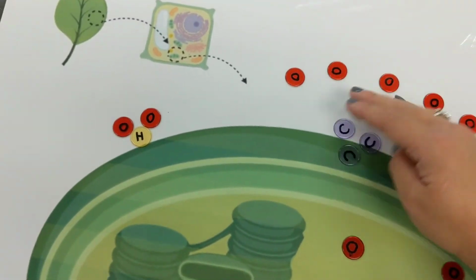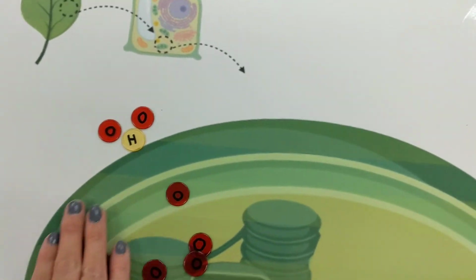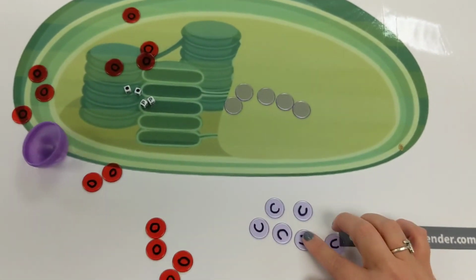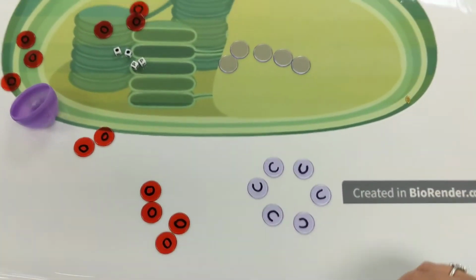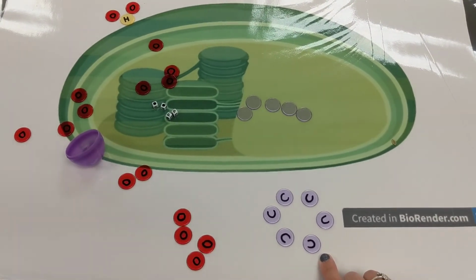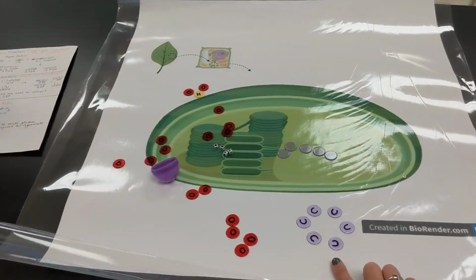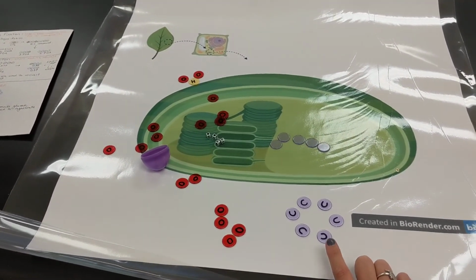So, fast forward, pretending that all of these carbon dioxide molecules got taken in, what we're left with is 1 molecule of glucose with 6 carbons. All of this work we've been doing in photosynthesis was to make this 1 molecule of glucose.